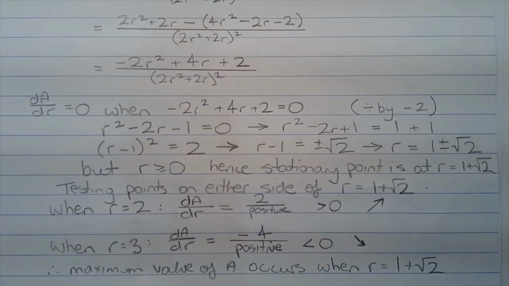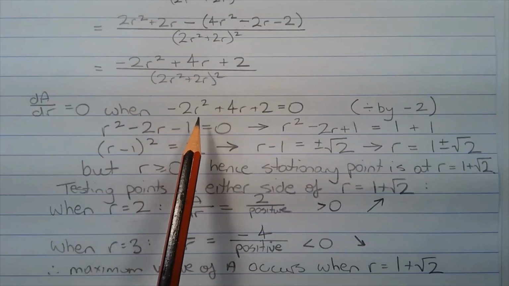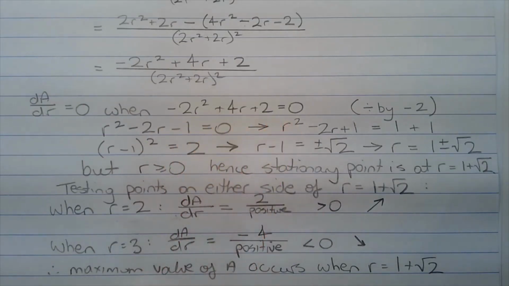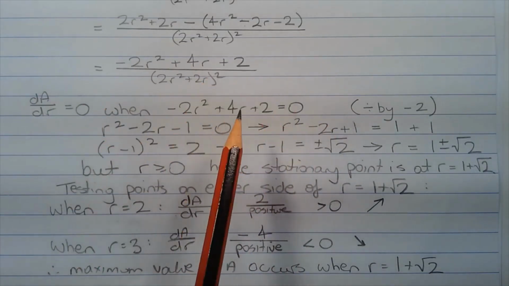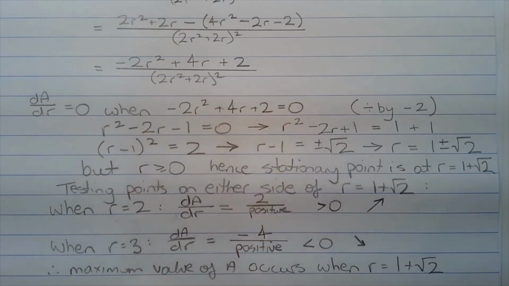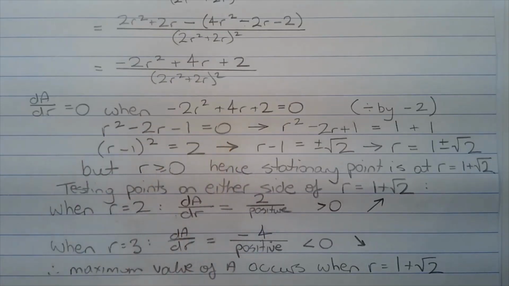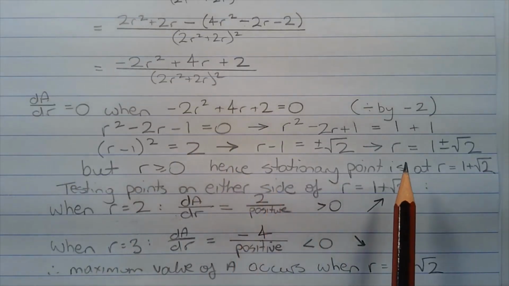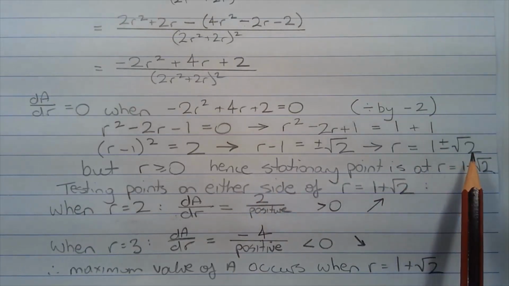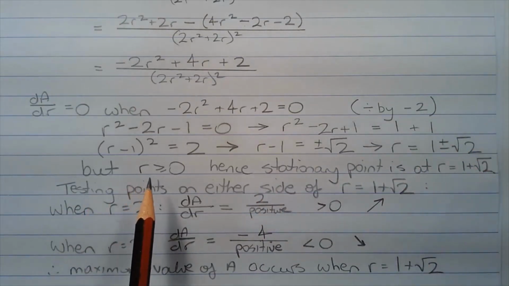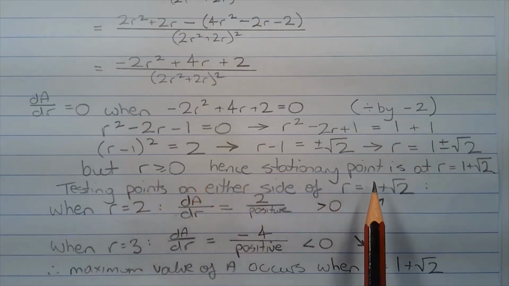Now to find any stationary points, we let dA/dr equal 0. So we're going to solve the equation negative 2r squared plus 4r plus 2 equals 0. We can simplify this equation by dividing both sides by negative 2. So we have r squared minus 2r minus 1 equals 0. So we have a monic quadratic, and we're going to solve this by completing the square. Alternatively, you can use the quadratic formula. We end up with r is equal to 1 plus or minus the square root of 2. But r is greater than or equal to 0. Hence, a stationary point exists at r equals 1 plus the square root of 2.